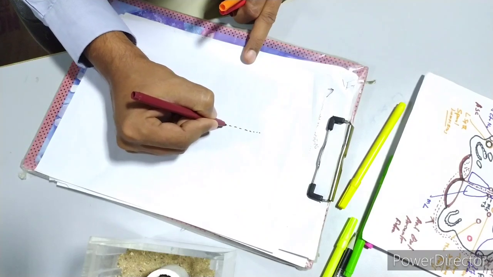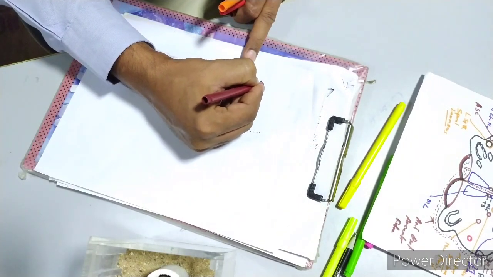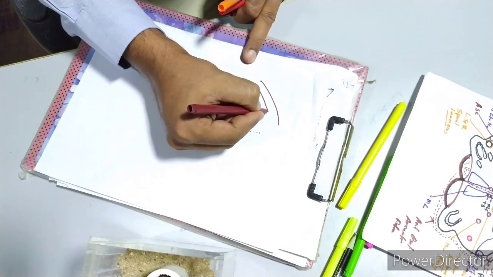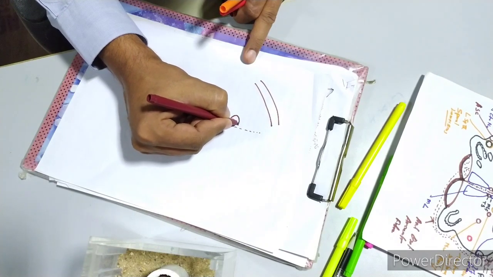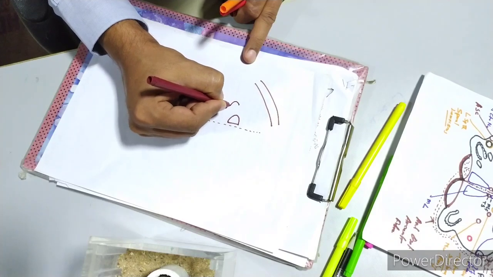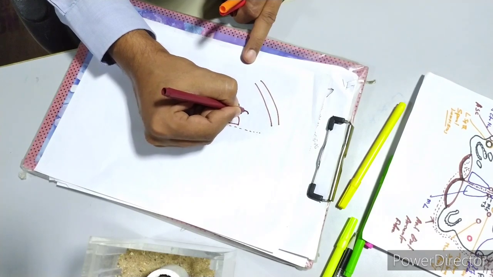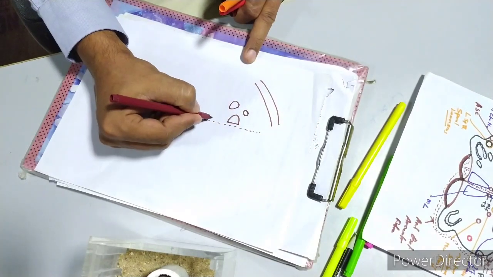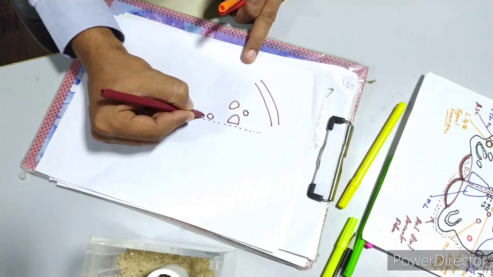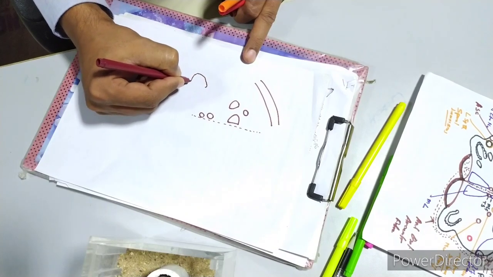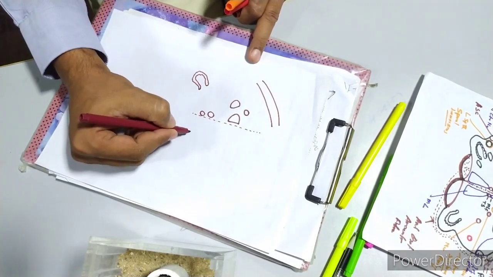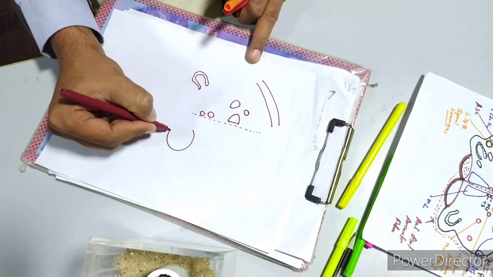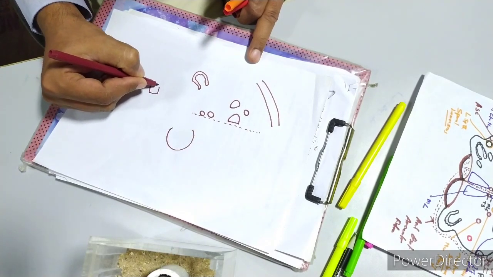Suppose this is the midline, this is the cerebral cortex, this is the thalamus, this is the lentiform nucleus, the caudate nucleus here, this is the red nucleus, the tegmentum, and here is the inferior olivary nucleus, and here is the cerebellum, the opposite side of the cerebellum, and here is the spinal cord.